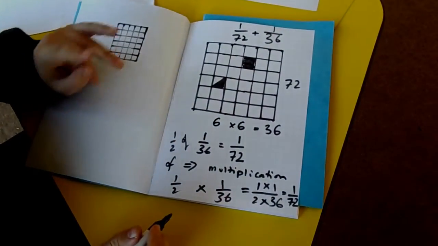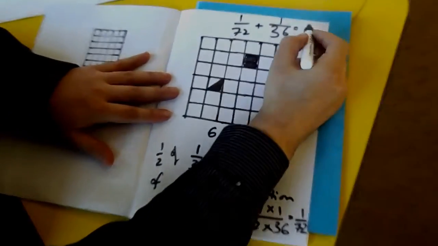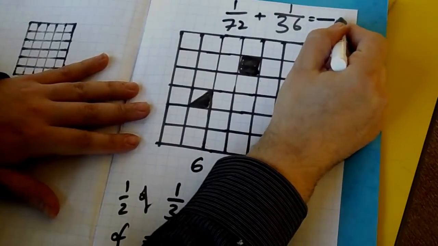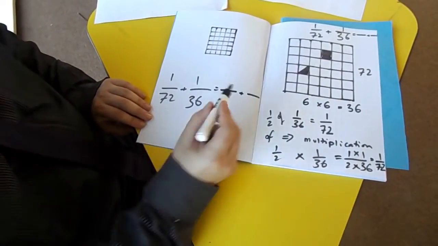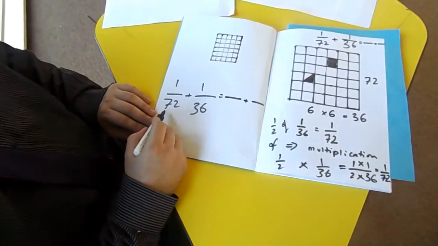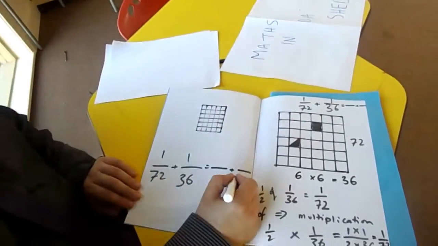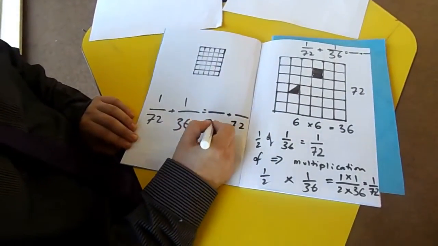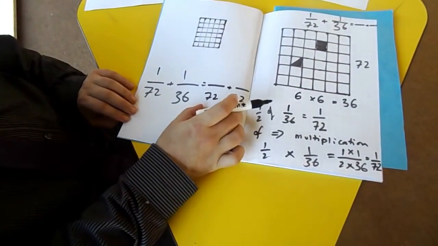Now, there isn't just one way of doing this, but the way I would do it is using adding fractions. What I notice here is my denominators are different. So I've got to find the lowest common multiple of 72 and 36. I know that if I double 36, I get 72. So my lowest common multiple, which is my common denominator, is 72.